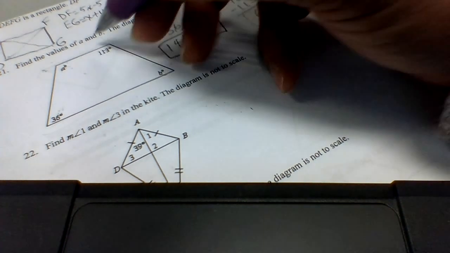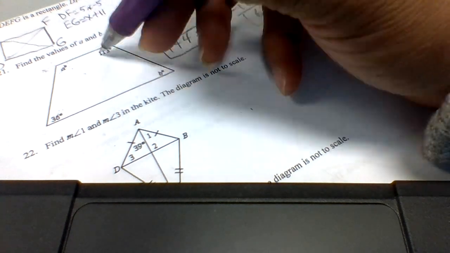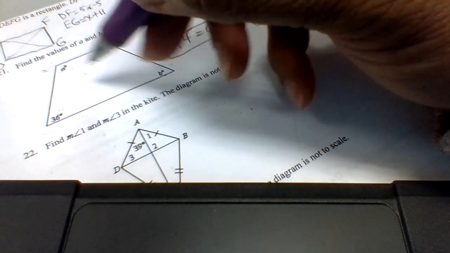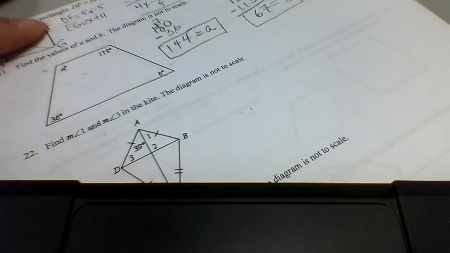So don't get those confused again. Don't come and say that these two are equal because it didn't say it was isosceles. So the only thing you know is you have parallel lines. These two are same side interior.